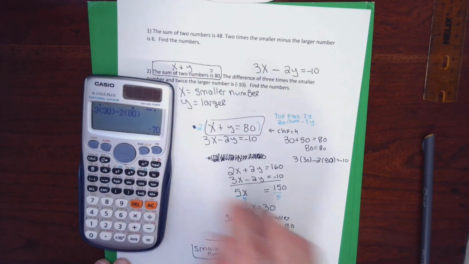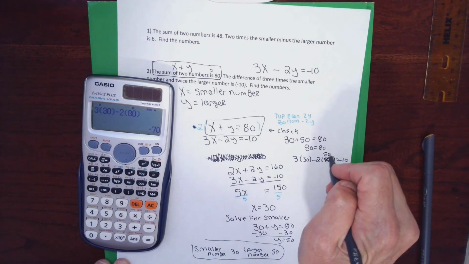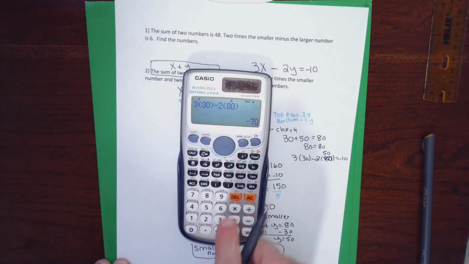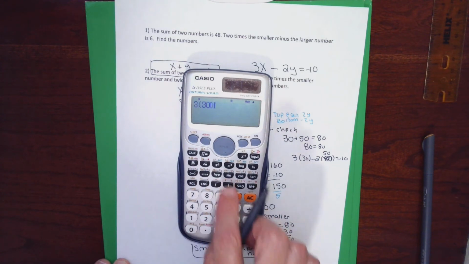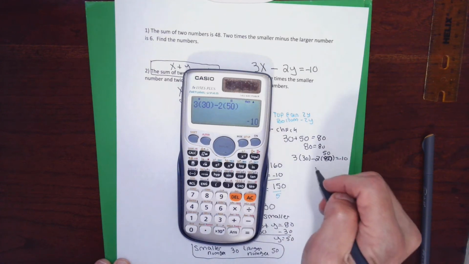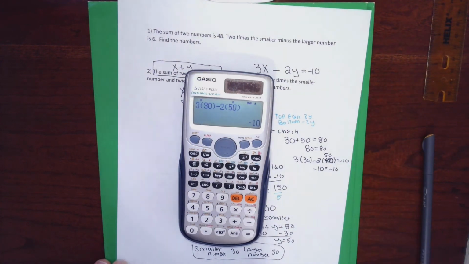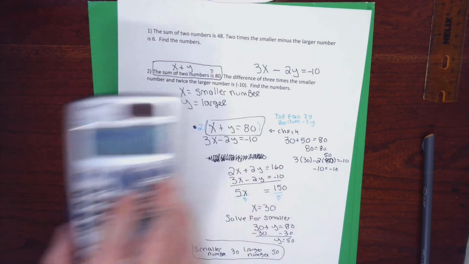Oh, because the bottom it should be 50. Here I am trying to check, and I'm making more mistakes checking. So 3 times 30 minus 2 times 50, and I get negative 10 equal to negative 10. So checking, it's just a matter of plugging the numbers back into the problem.